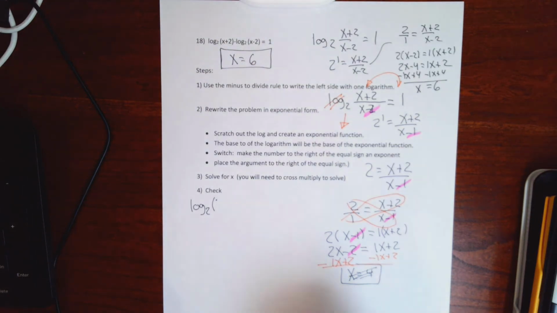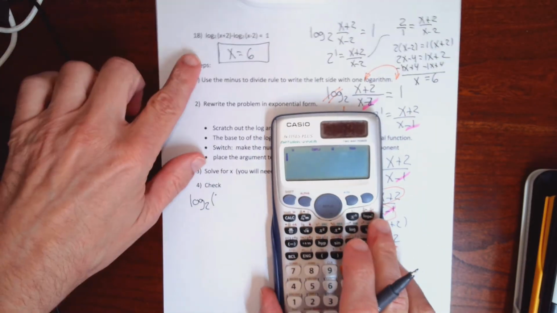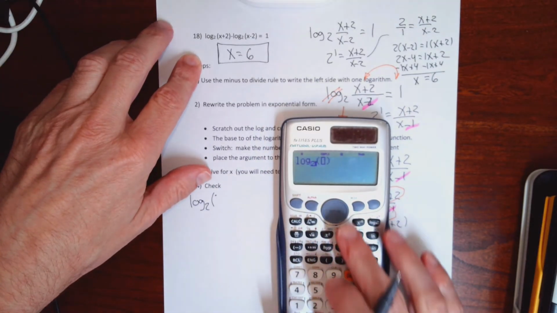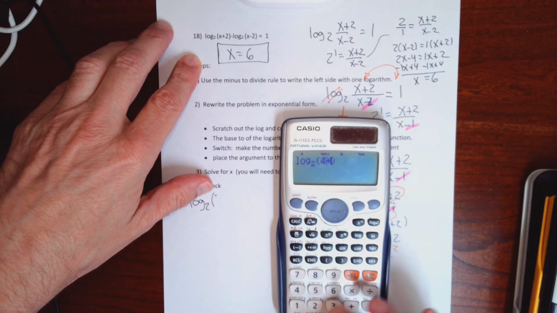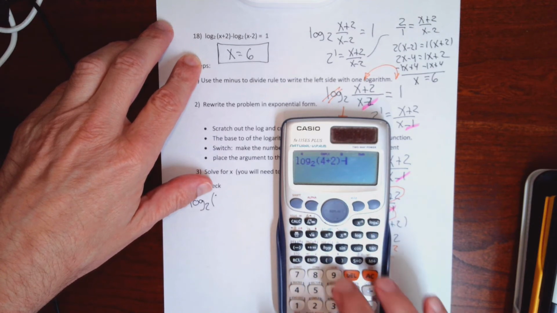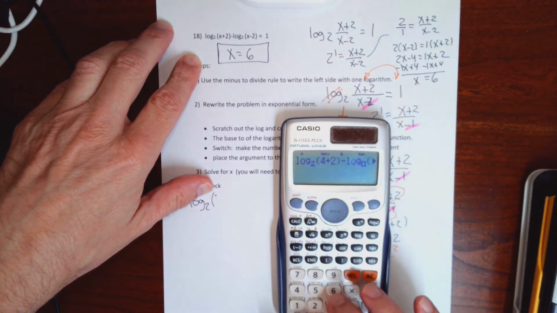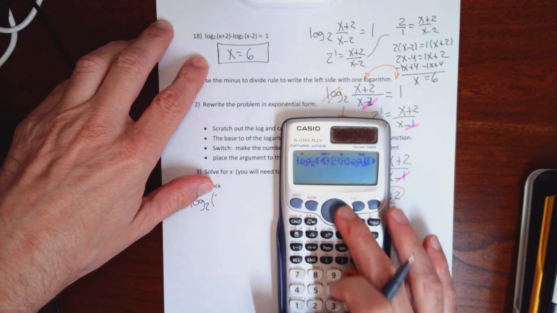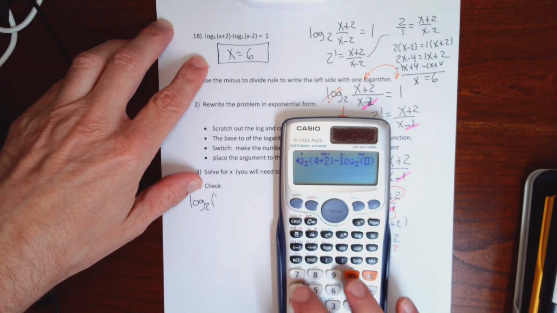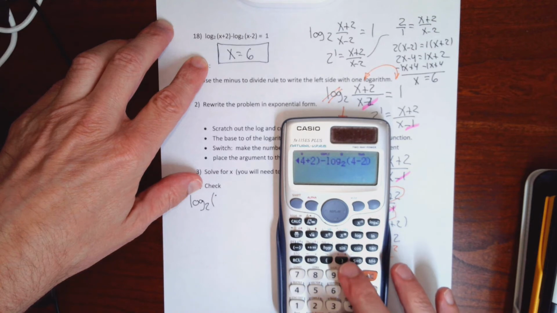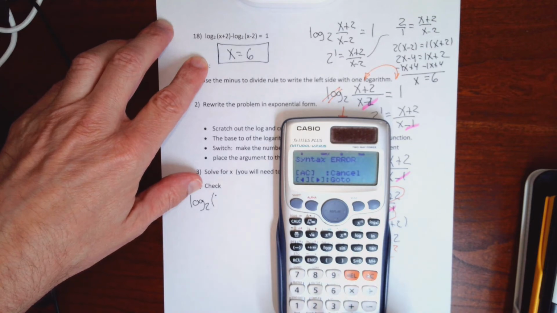If I tried to check the 4, it wasn't going to check. I'll show you on my cheap calculator. If I tried to check the 4 that I wrote down, if I did the log base 2 of 4 plus 2 minus the log base 2 of 4 minus 2, I even got an error.